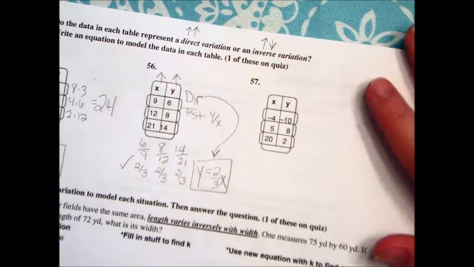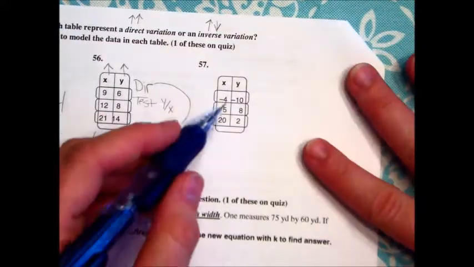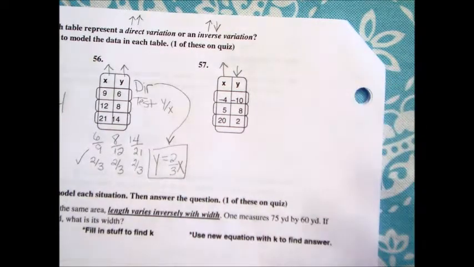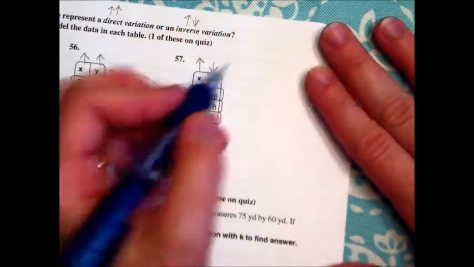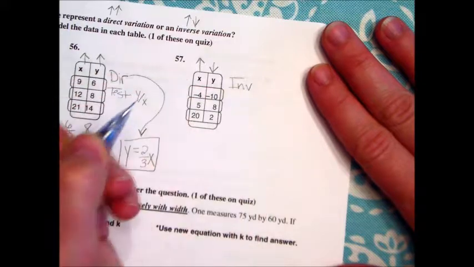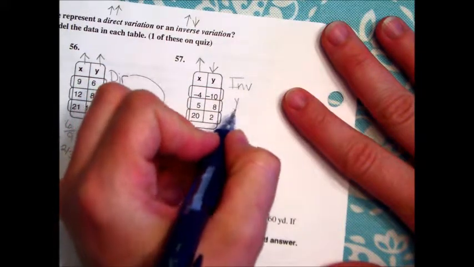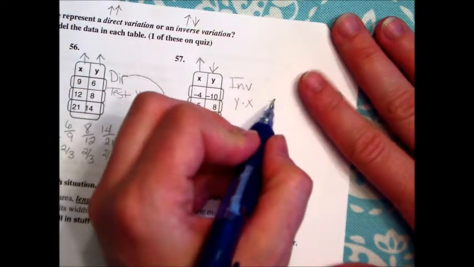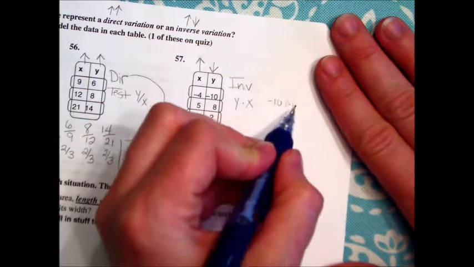And number 57. I am noticing that in quantity, my x's are going up and my y's are going down, like absolute value-wise. That's going to be an inverse if it's anything. So I'm going to test y times x. So that would be negative 10 times negative 4.